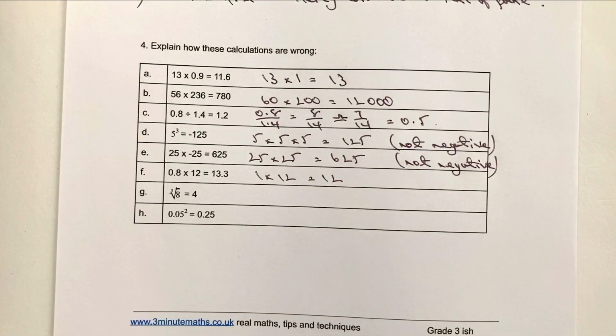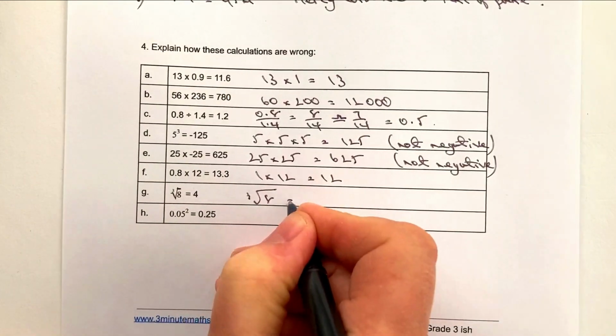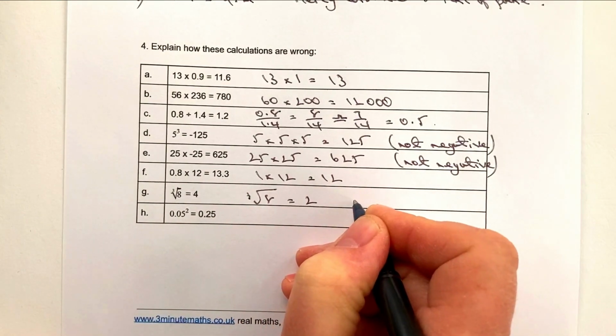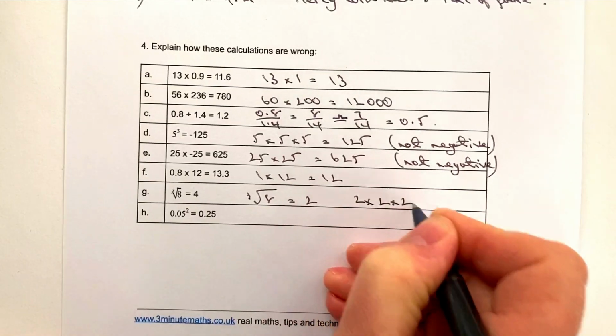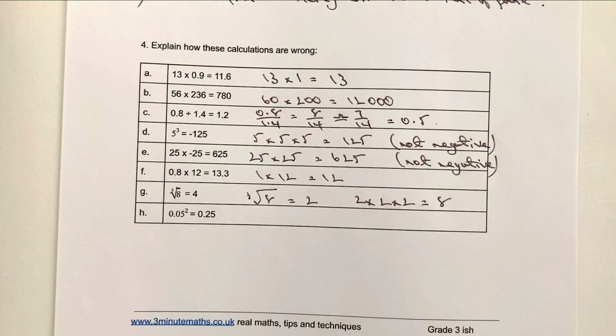Okay, so the cube root of 8, well, the cube root of 8 isn't 4, I'm afraid. It's actually 2, because the cube root of 8 equals 2, because 2 times 2 times 2 equals 8. The cube root of 8 is actually 2.